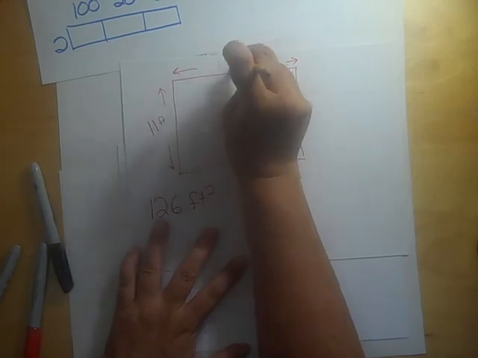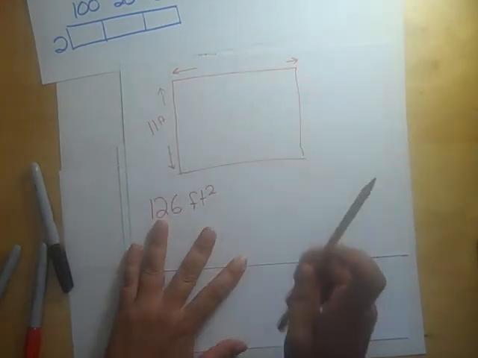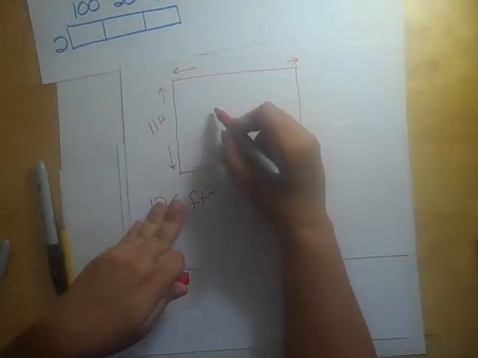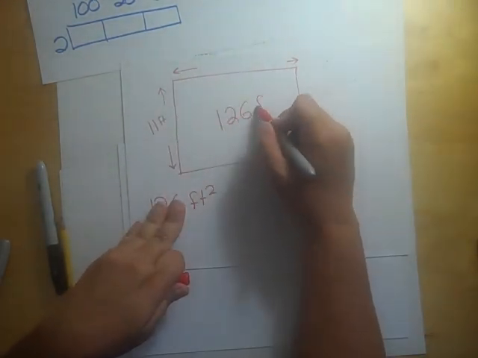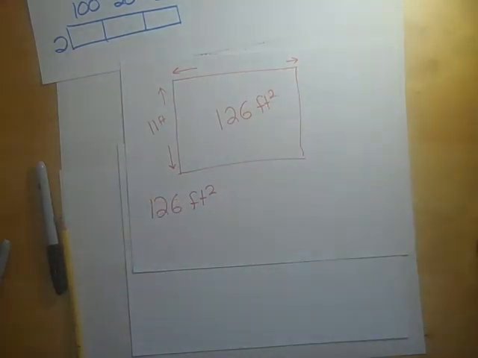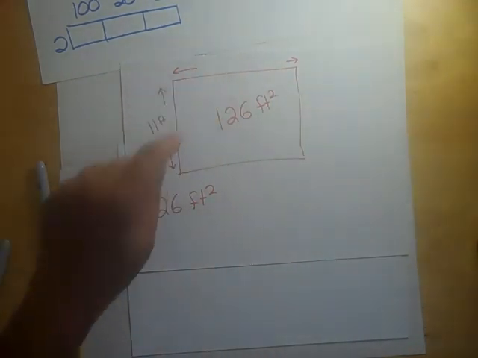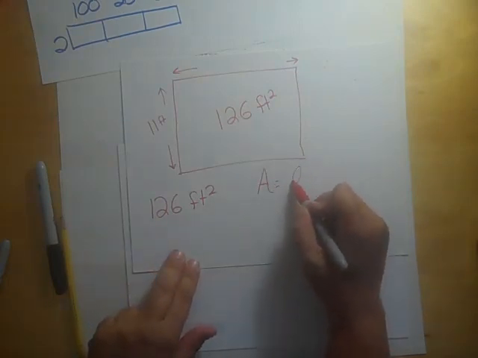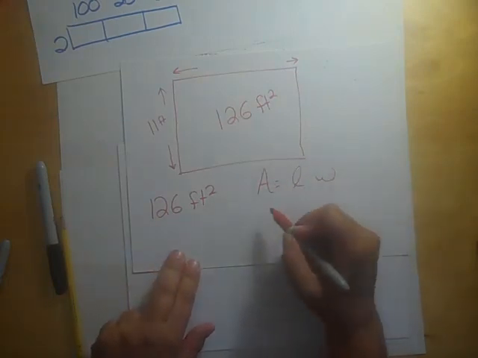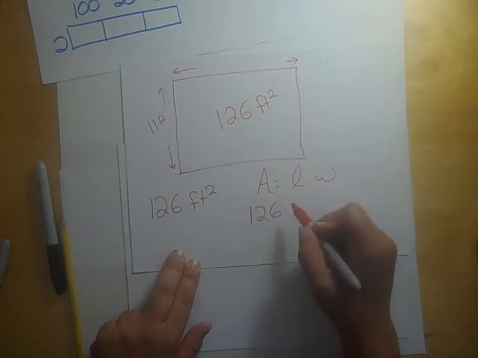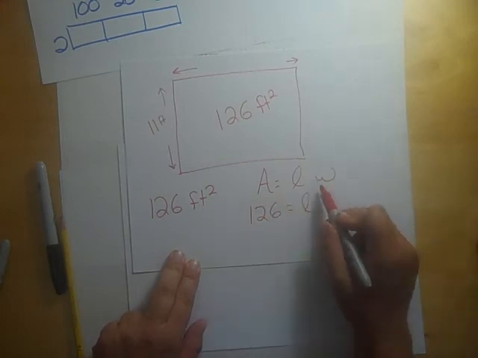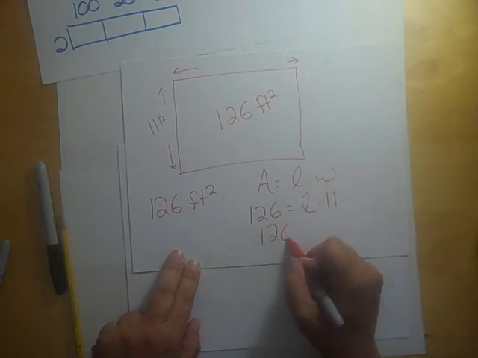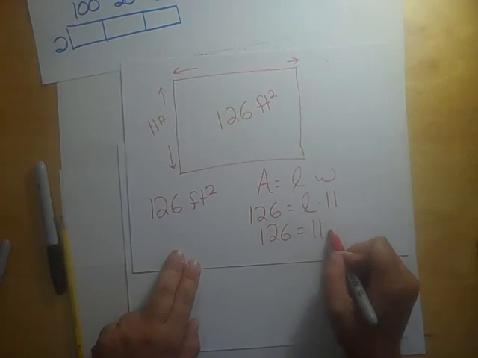I could just keep working my way up, or I could use division, because really, I have 126 square feet. That's the area, isn't it? 126 square feet. I want to know what's the longest length. So how could I do this? Area equals length times width. I know my area. I don't know my length. I do know my width. So 126 equals 11L.